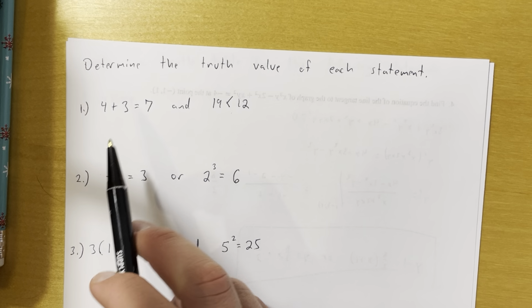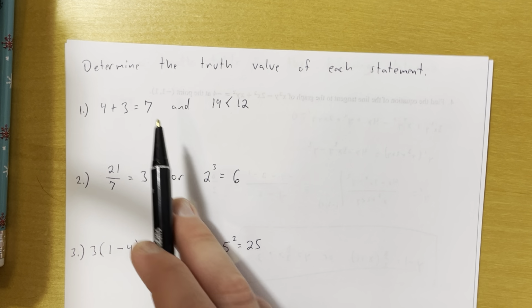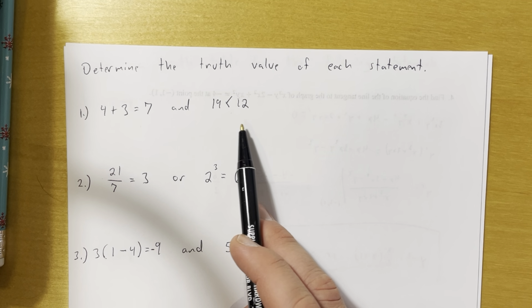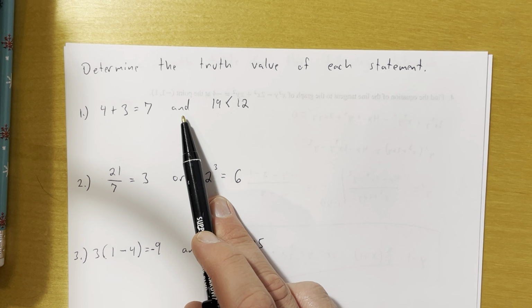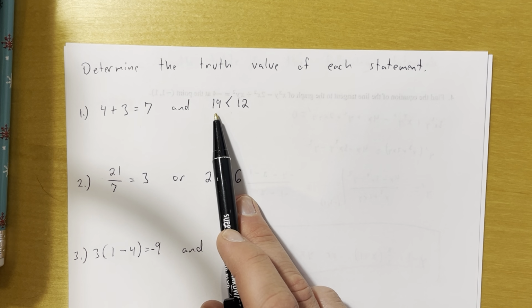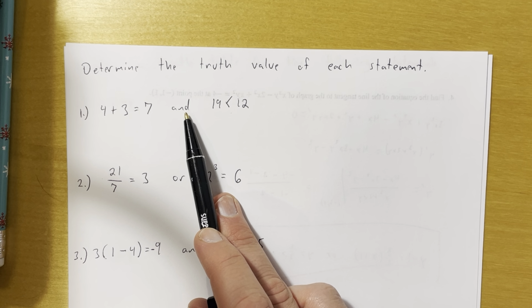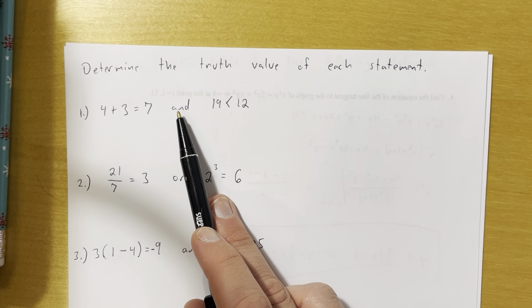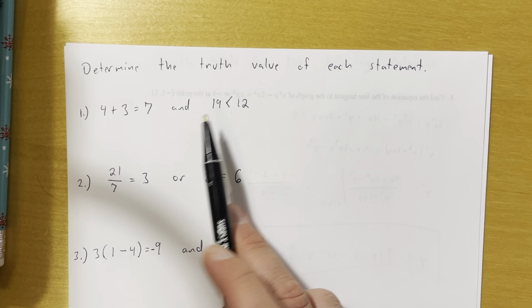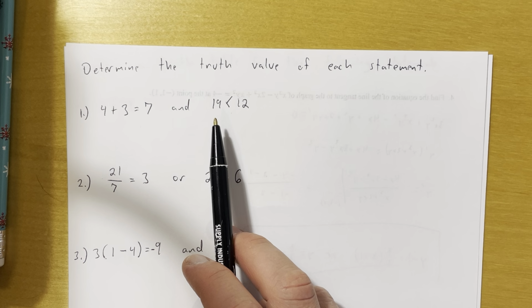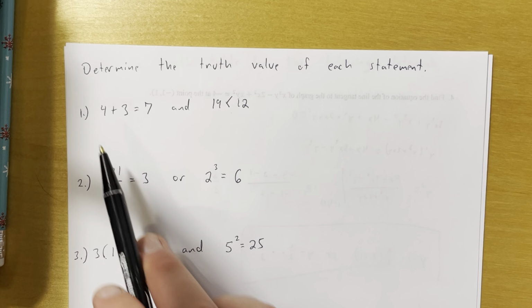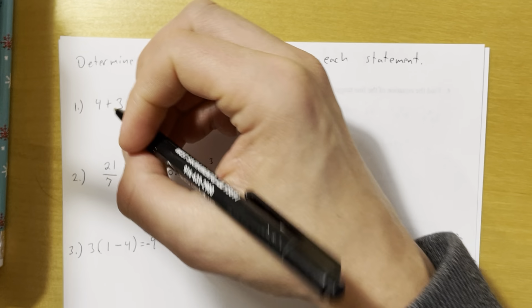Starting with this first example, 4 plus 3 equals 7, and 19 is less than 12. The first thing I want to do is recognize that this is a compound statement with two component statements, and the logical connective is a conjunction. It's the word and. Remember, from the parent class, in order for a compound statement using a conjunction to be true, both of the component statements need to be simultaneously true. 4 plus 3 equals 7 is true.